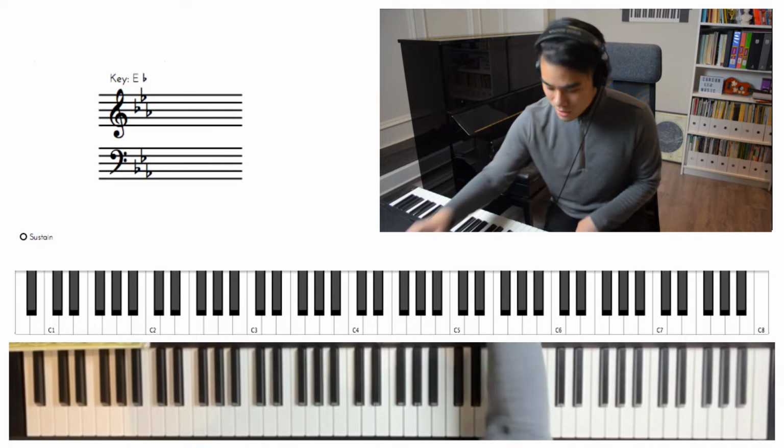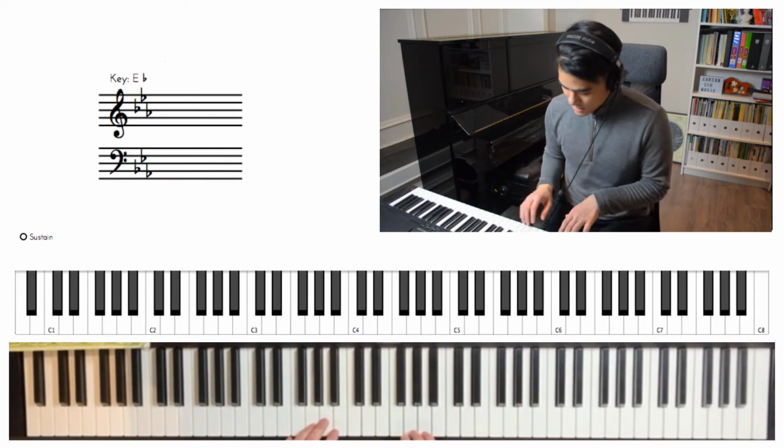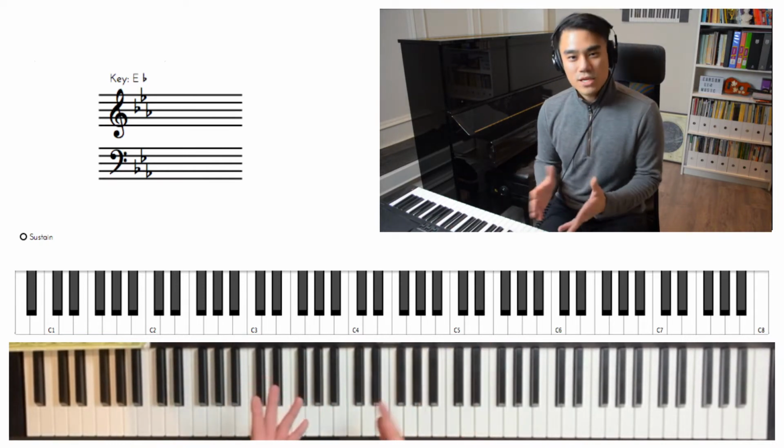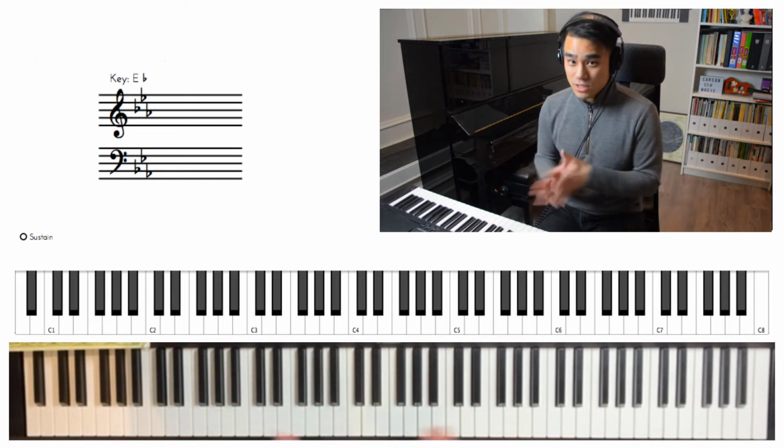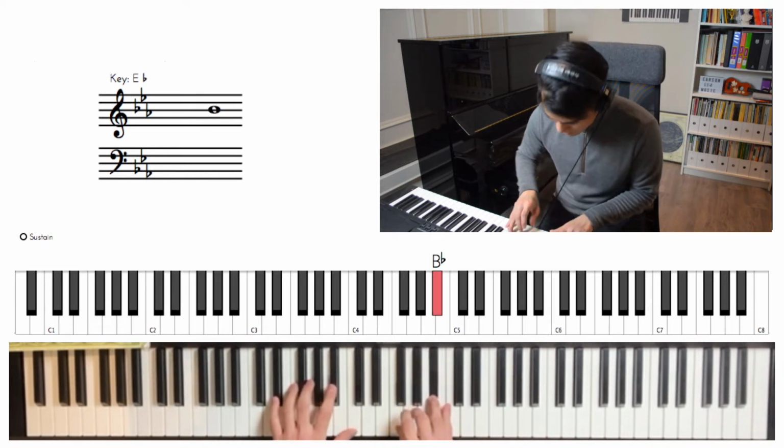Let's break down how this is done. It's actually quite simple. There are a couple of ways to play this. The first one that I did is the really long glide, which is maybe the hardest one.